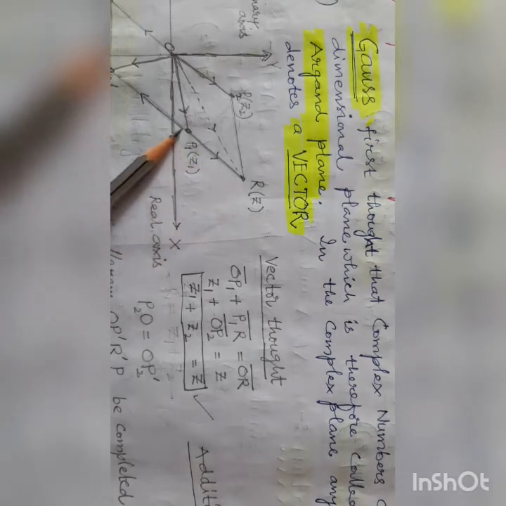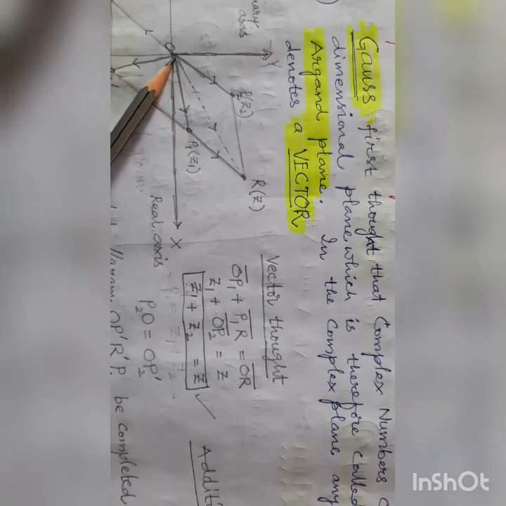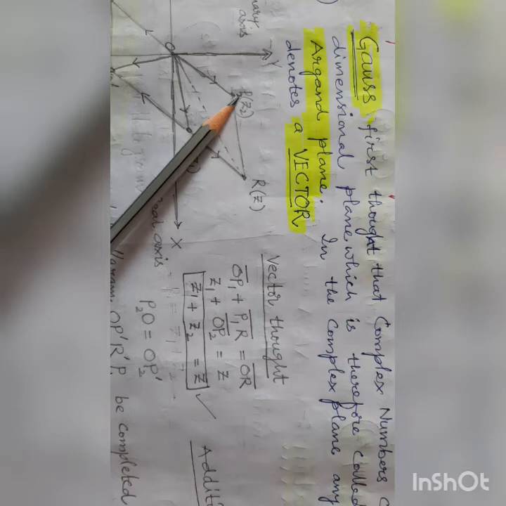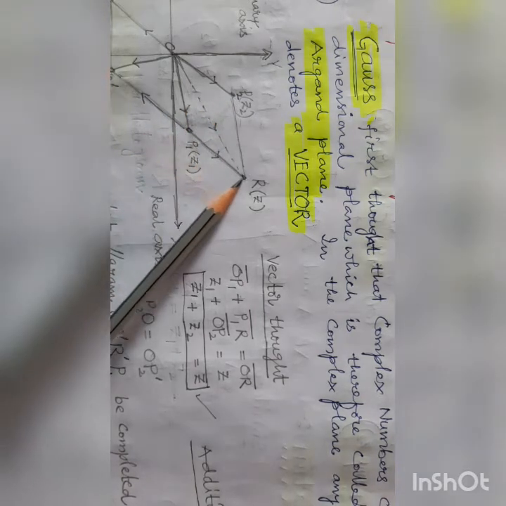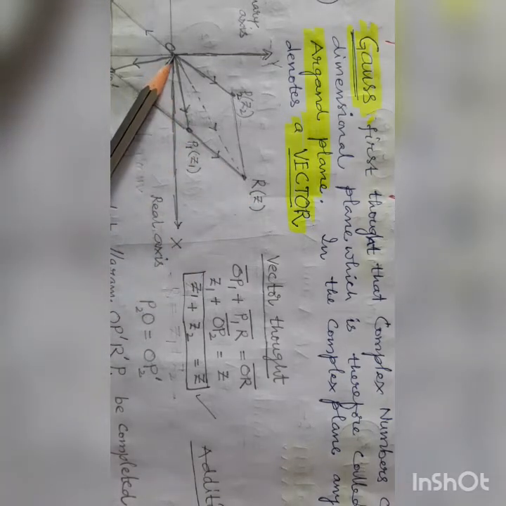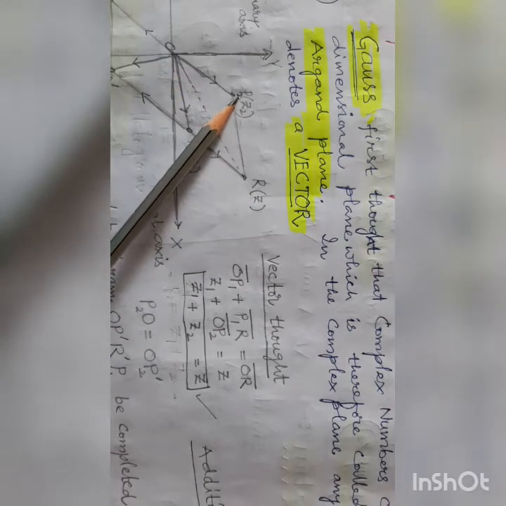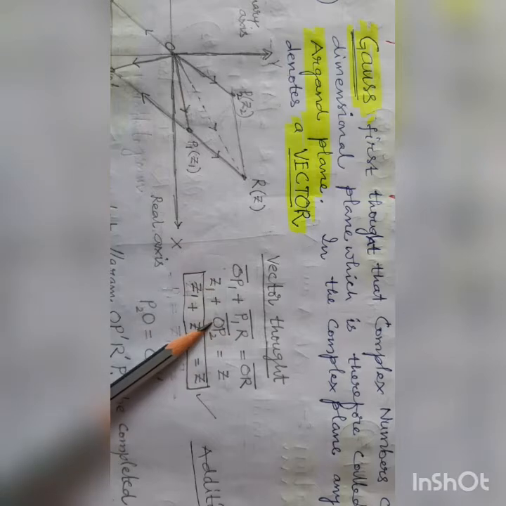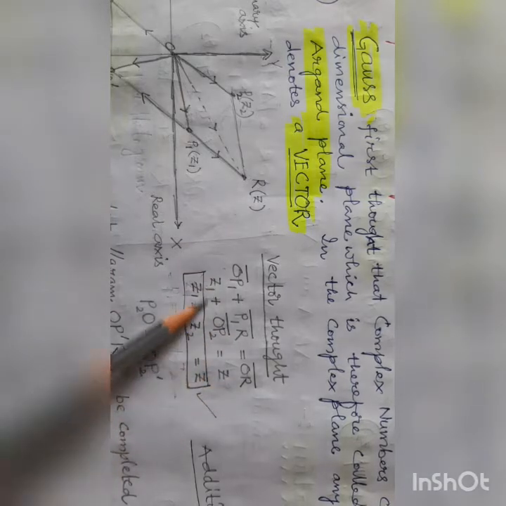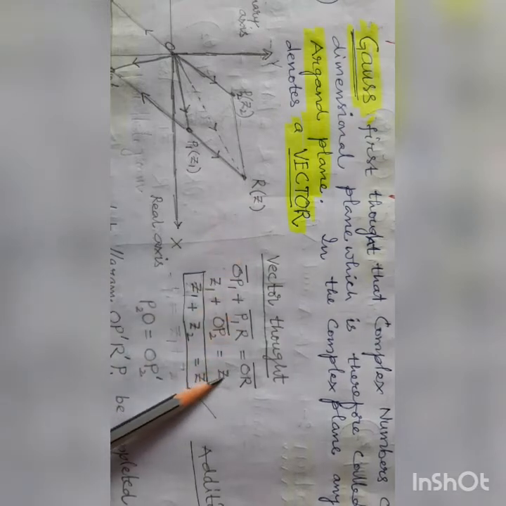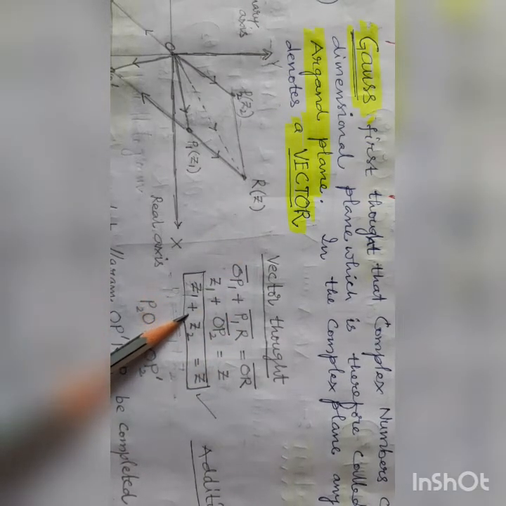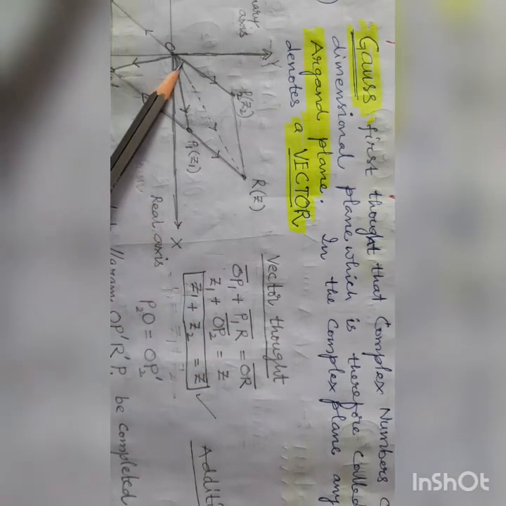is nothing but OP2 bar. P1R bar is nothing but OP2 bar, because that is a parallelogram. OP2 bar equals OR bar. OR bar is Z1 plus, what is OP2?